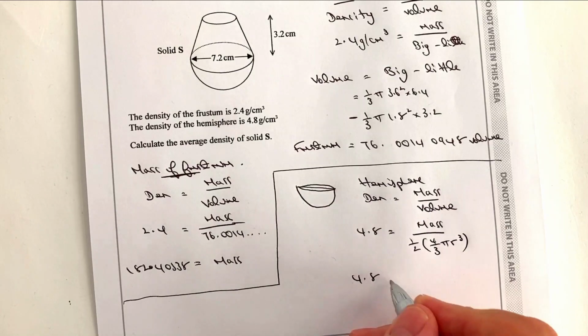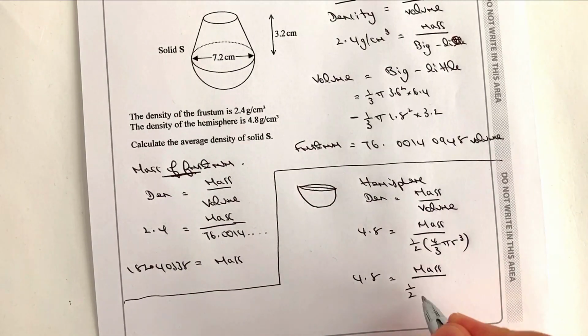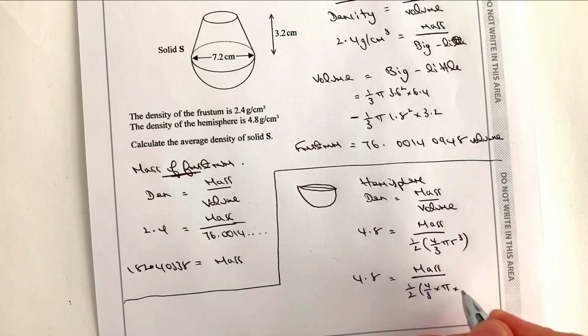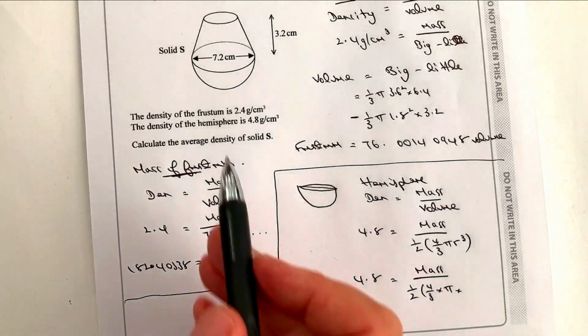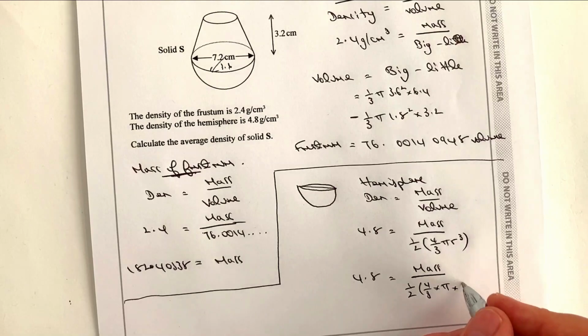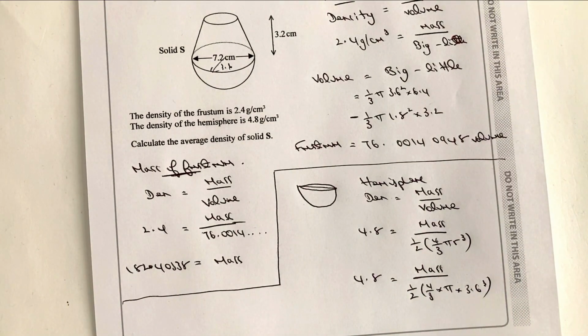I've got 4.8 equals mass divided by a half, 4/3 times pi times, now the radius, if you go back to the picture, the radius of it, as we said before, is going to be 3.6, so it's 3.6 cubed. When you work all of that out, what you should get is that the mass of the hemisphere is going to be 469.037.